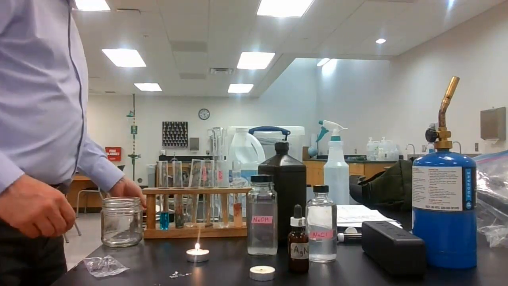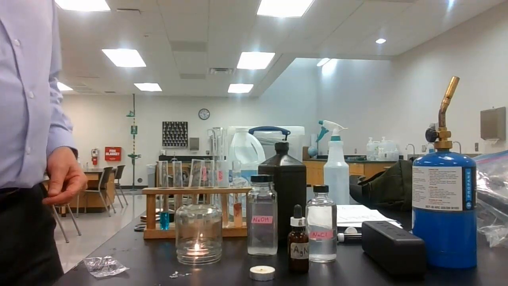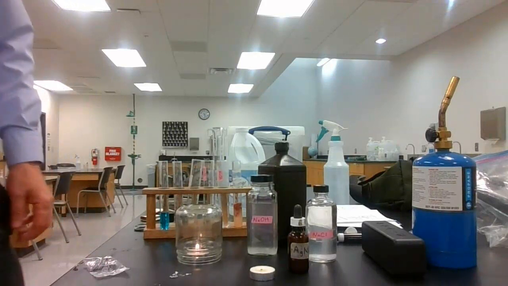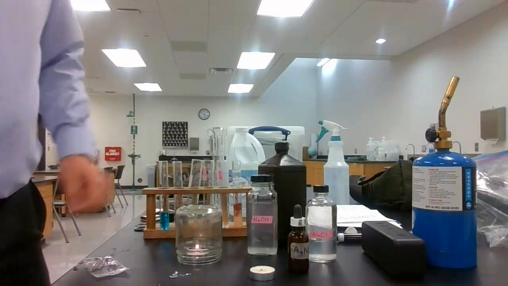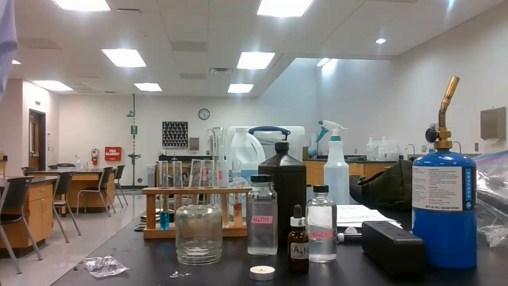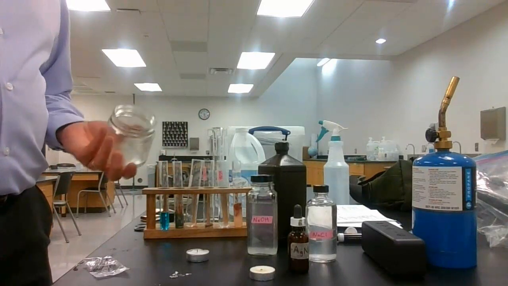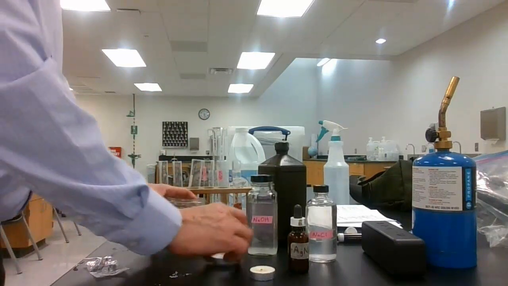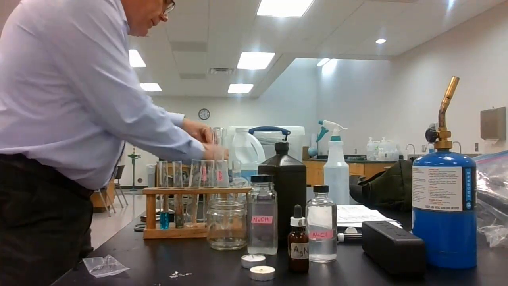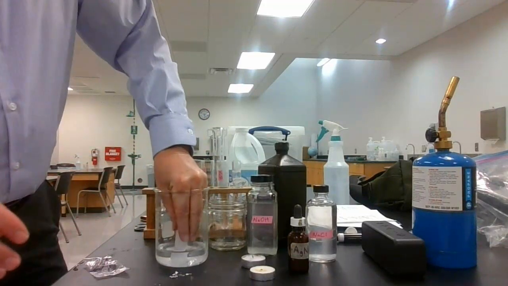Now, as long as I leave the candle like that, it's going to keep burning. But we know if I stick this over it, eventually what's going to happen to it? It'll take a while, but eventually it's getting fainter and fainter, and eventually it dies. Why? Because it is a reaction. Combustion requires oxygen. Once it's used up all the oxygen in the container, then it can't do anymore, and so it stops.